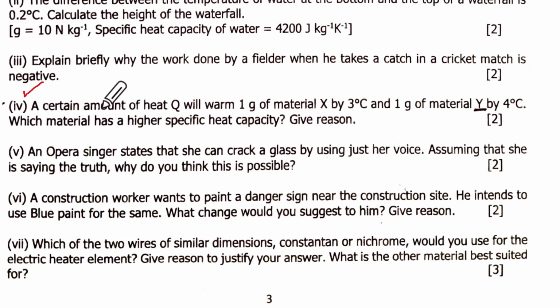Fourth one. A certain amount of heat Q will warm 1 gram of material X by 3 degrees C and 1 gram of material Y by 4 degrees. Which one has high SHC? Give a reason. What will you say?